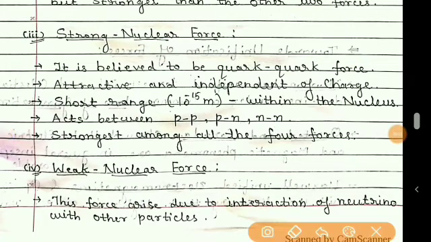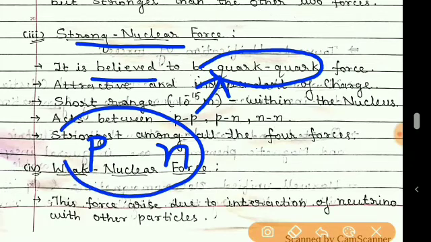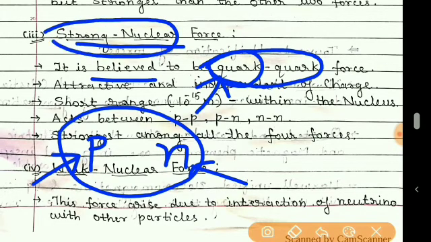The strong nuclear force is believed to be the quark force. Now, what are these quarks? It is believed that the protons and the neutrons inside the nucleus are themselves made up of quarks. So actually this strong nuclear force is a quark force.